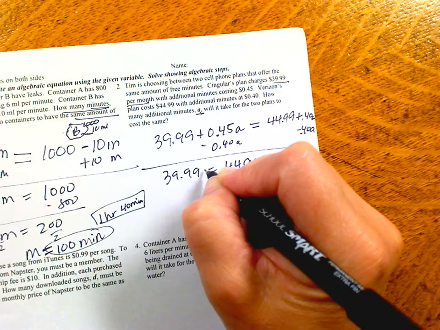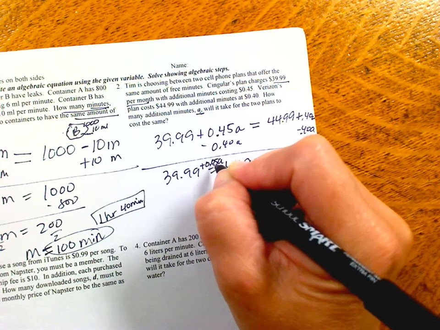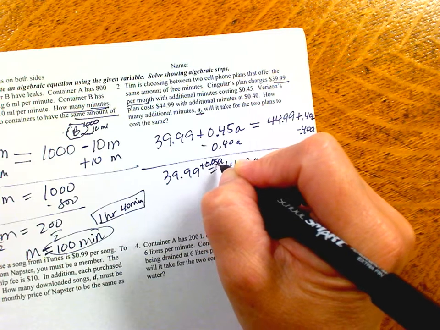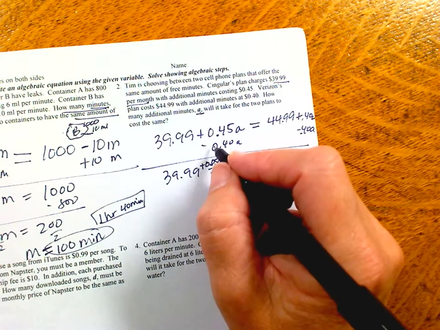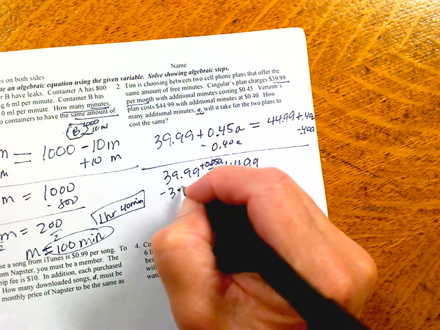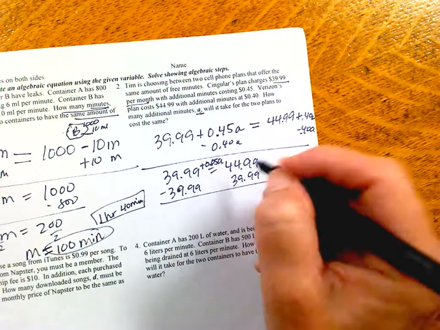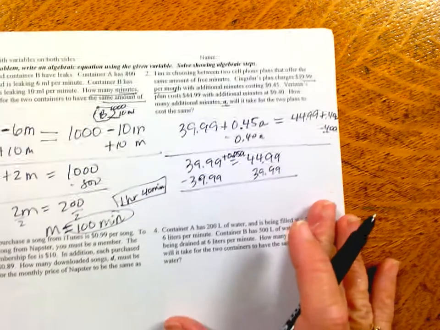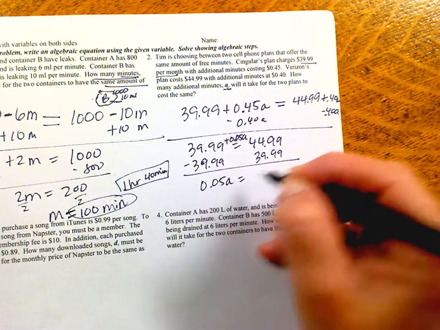So you have $39.99 equals $44.99. Oh, what am I doing? Sorry. Plus 5 cents A. Make sure you have 0.05, not 50, because you're going to have 50 cents. All right, so now I brought the A's over this way. Now you could sit and make a table. I mean, there are other ways to solve it, but sometimes your equations are going to be more efficient and faster. Not all the time, but most of the time.